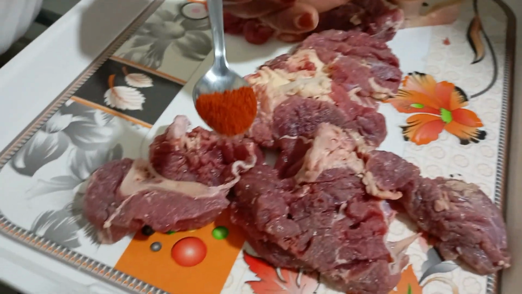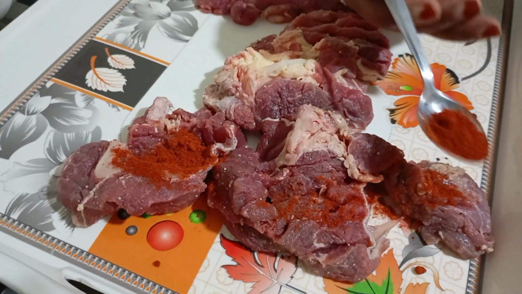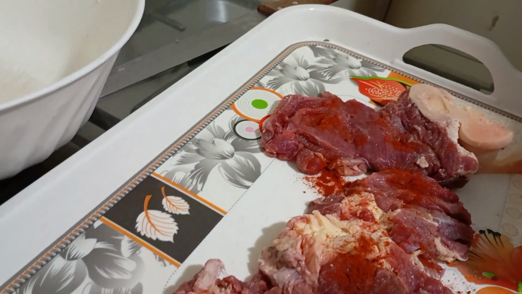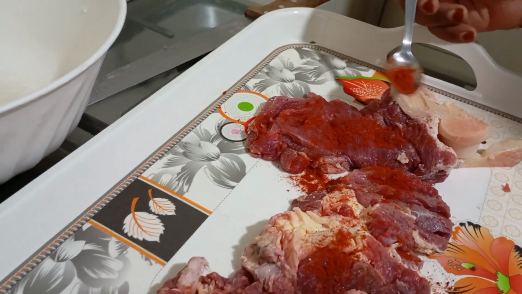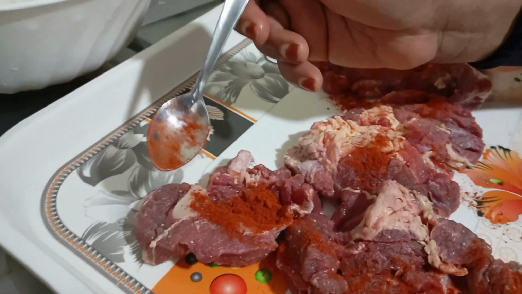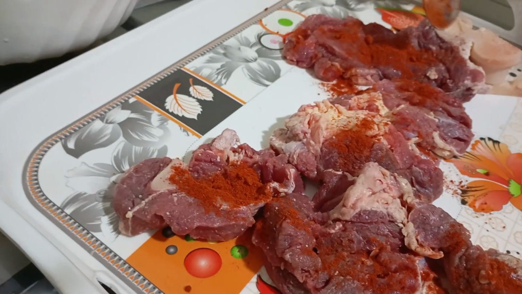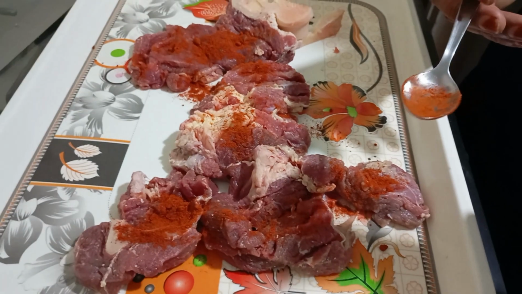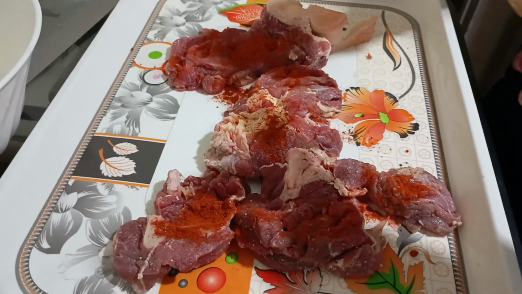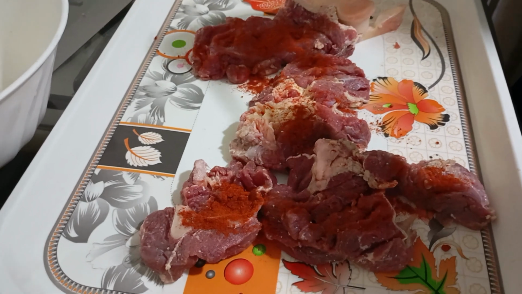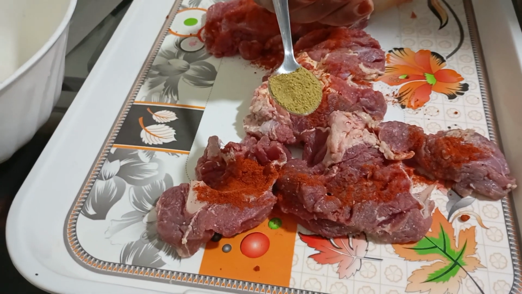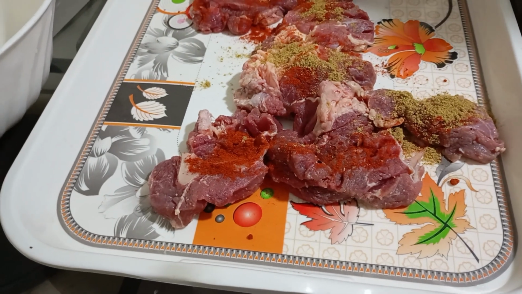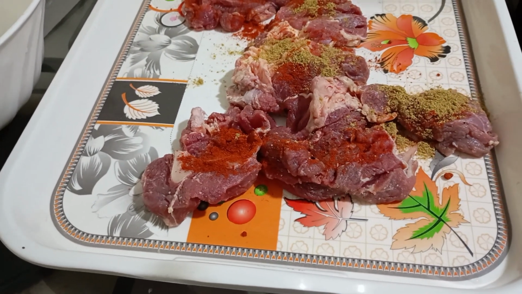This is my paprika. I like paprika. I want to season this meat, guys. But not everybody seasons the meat. It depends how you like it. I'm going to also add beef masala. This is the beef masala. I'm going to also season it with beef masala.